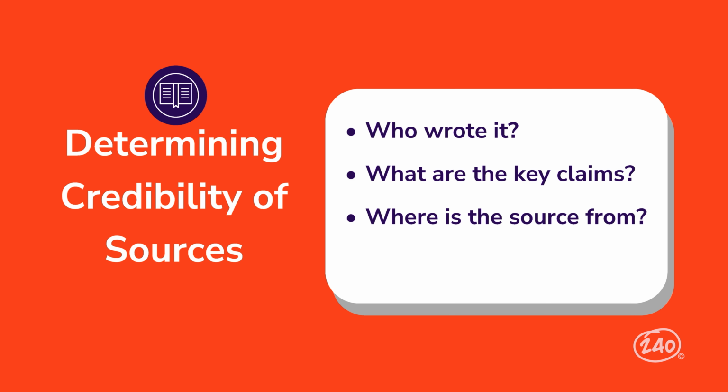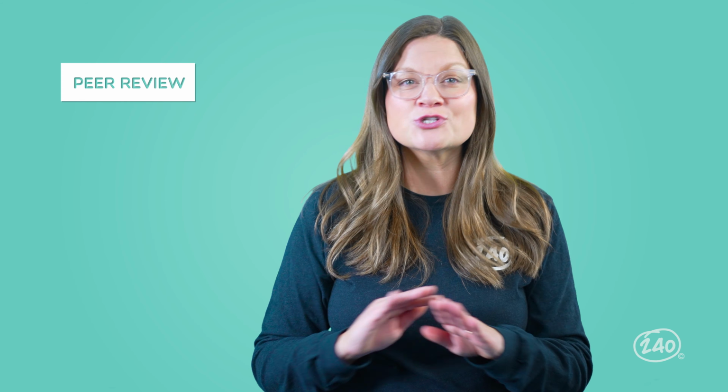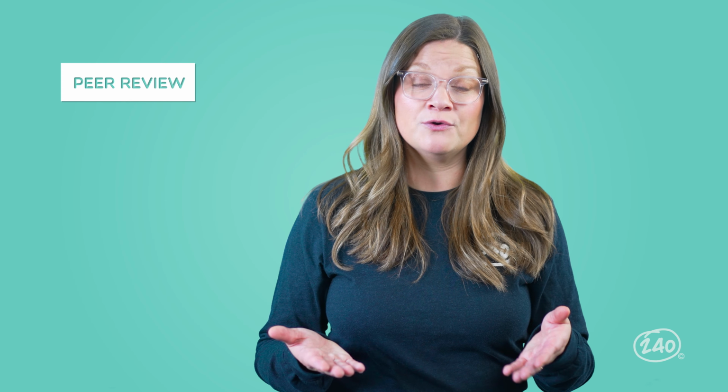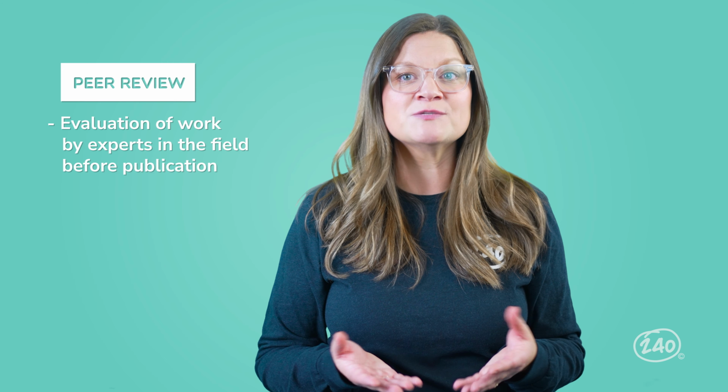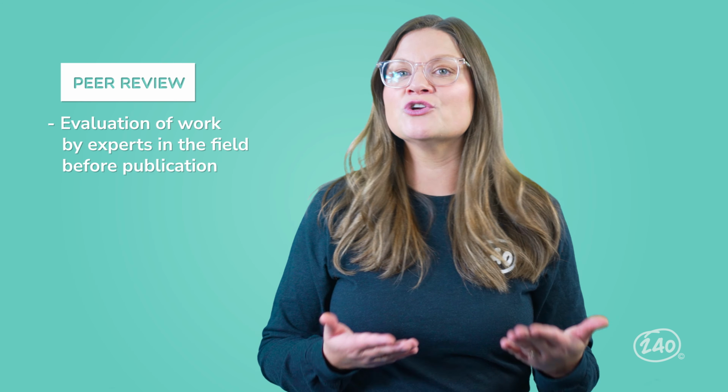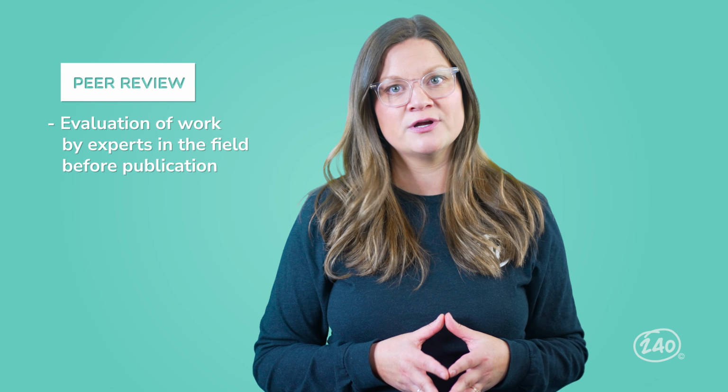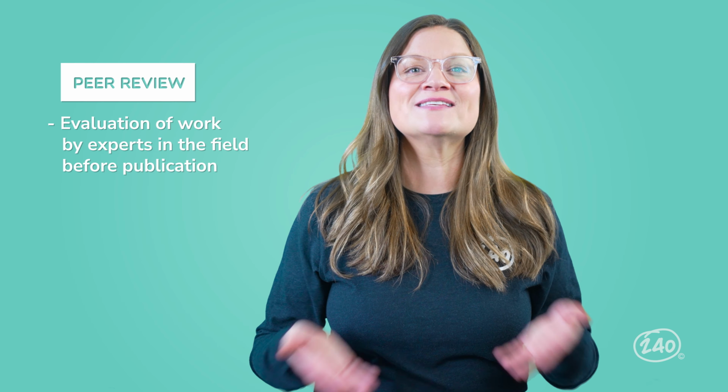Where is the source from? Credible sources are typically from well-known, reputable publications. And when was it written? The information could potentially be outdated by more current research. Peer-reviewed publications are some of the most credible out there. Peer review is the evaluation of new work by other experts in the field before it is published. This process ensures the quality and validity of the source.